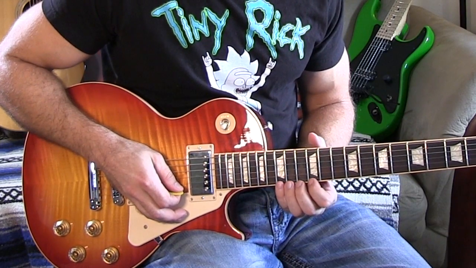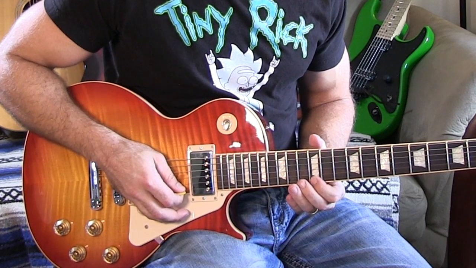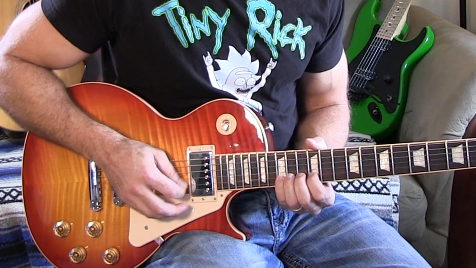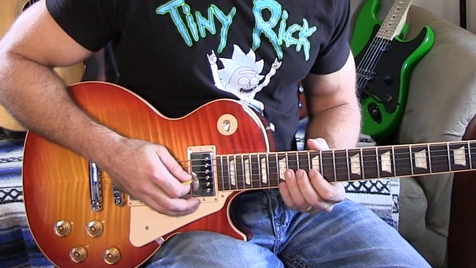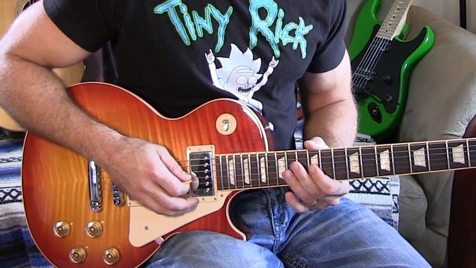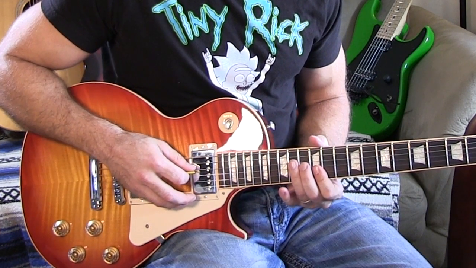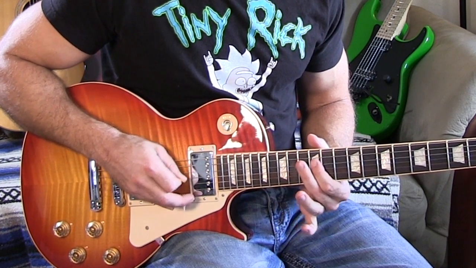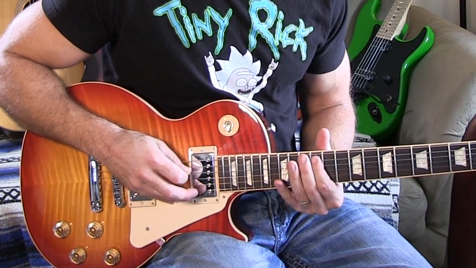Starting out, it looks like this. 15th fret on the E string. 12th on the E string. 15th on the B string. 12th on the B string. 14th on the G string. 12th on the G string. We're going to go for the 14th on the D string. The 12th fret on the D string. 14th on the A. 12th on the A.